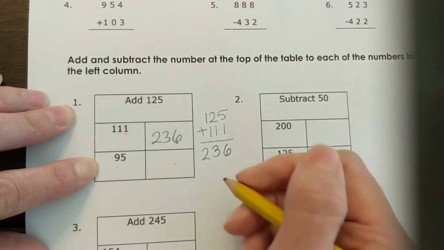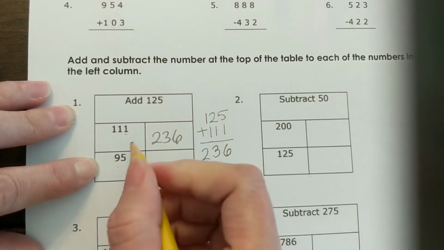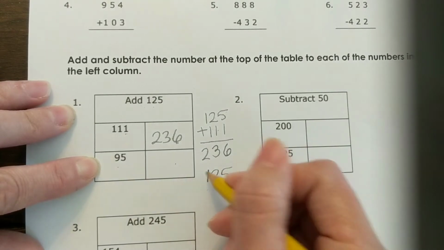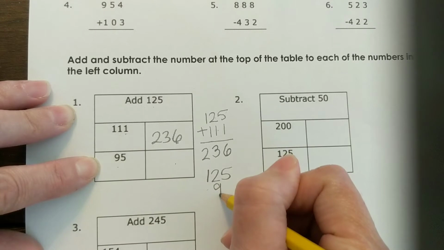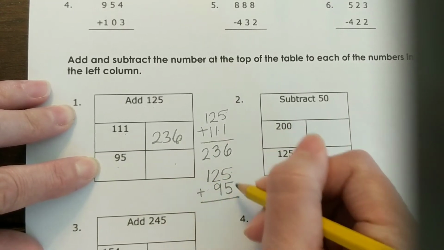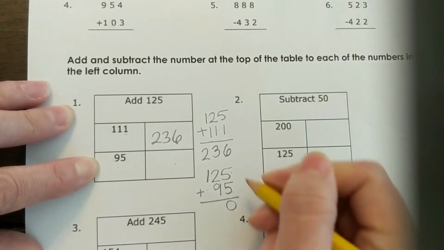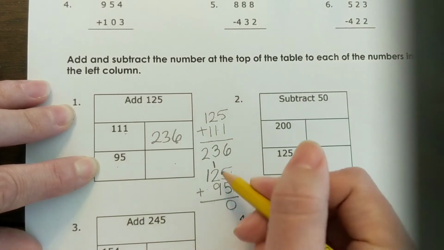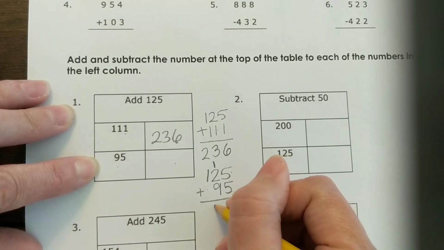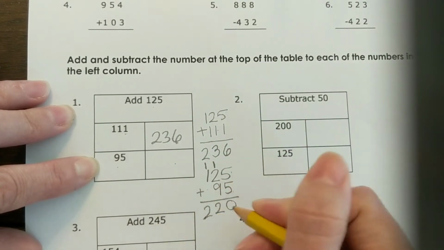Okay? Don't forget on this one, when you line up your tens and ones, don't put your 9 under your 1, because that would be 900. Make sure that 95 is in the tens and ones column, and then you can add that up. So 5 plus 5 is 10. Bring down the 0, that's in the ones place. Bring up the 1 in the tens place. 9 and 1 is 10 again, and 2 more is 12. Bring down the 2, carry the 1, and then you would have 220.